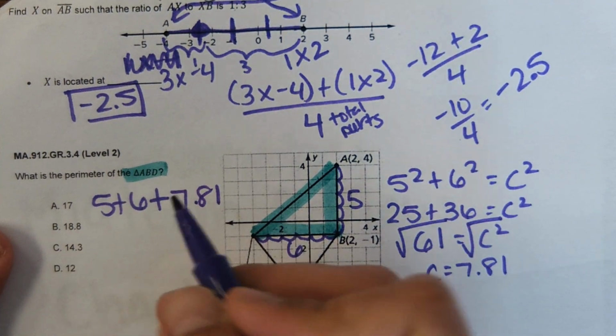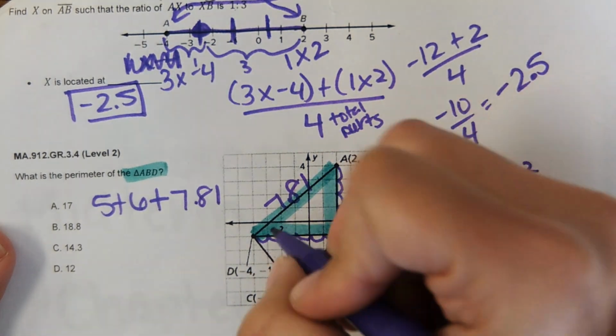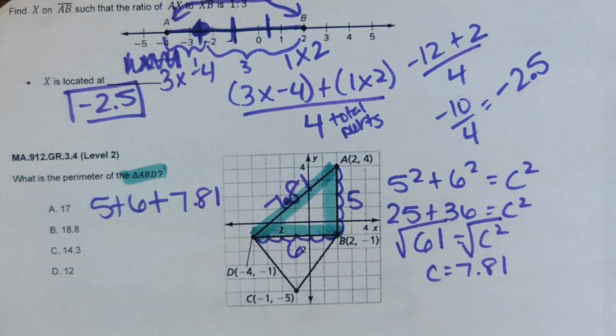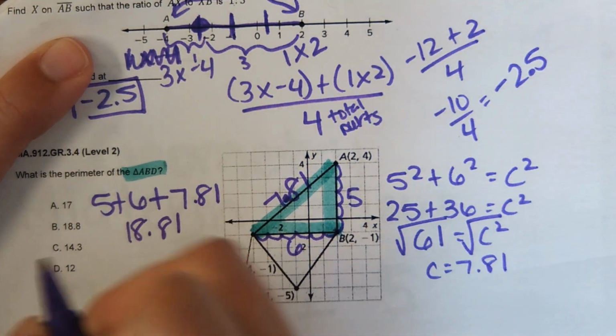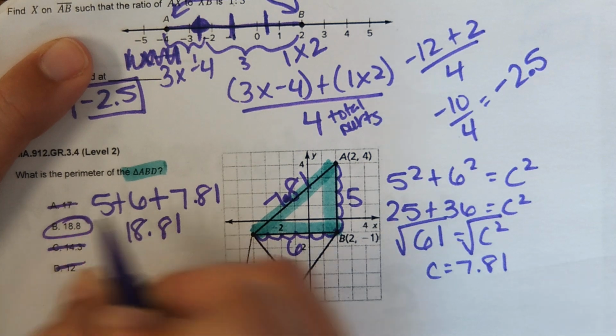Then you can add the 3 values up. So this here is 7.81. It's that length there. So you add the 3 side lengths up and it comes out to 18.81. So based on this, this is our answer.